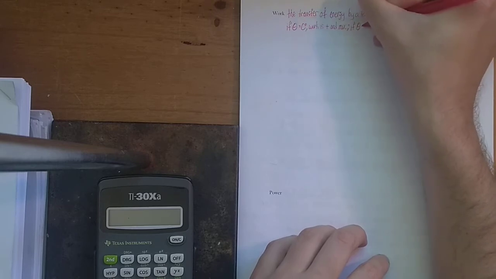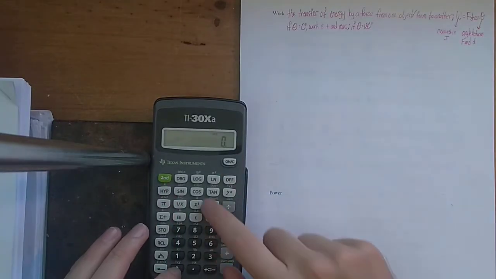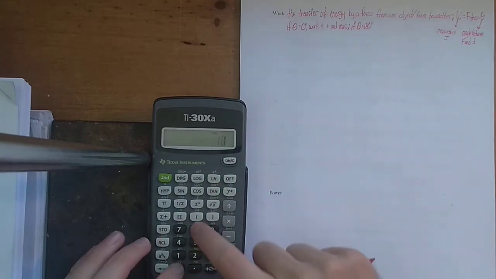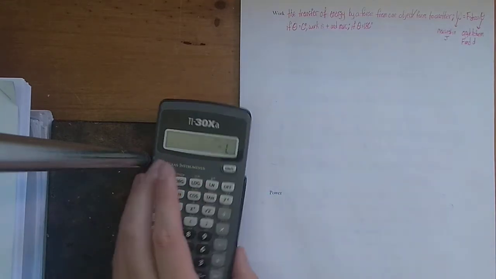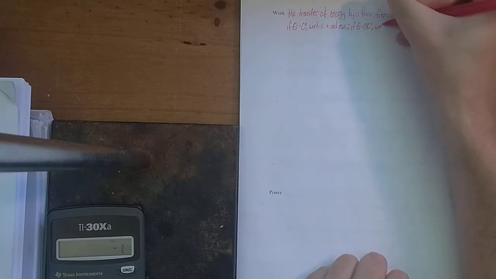If theta is 180 degrees, so just to demonstrate, cosine of 0 is 1, cosine of 180 is -1. So the work is negative, and it's the biggest it can possibly be while being negative.